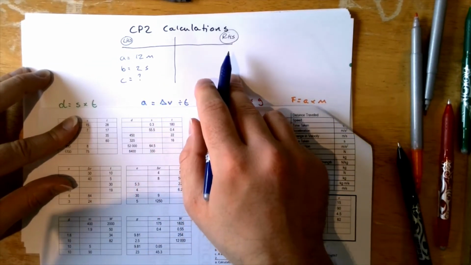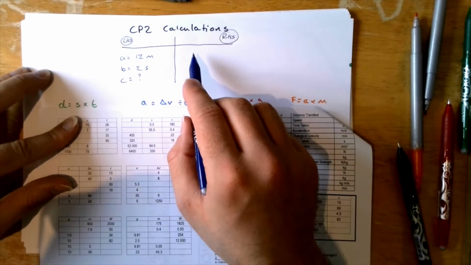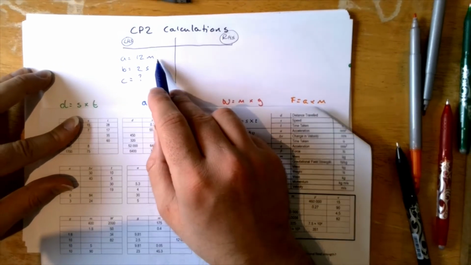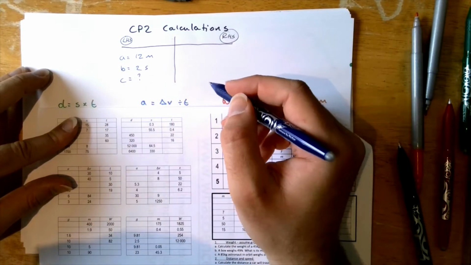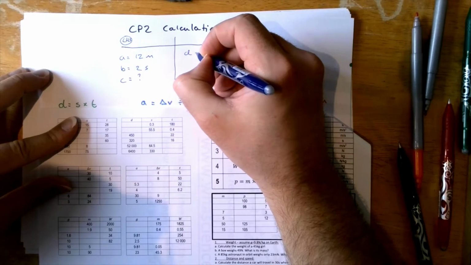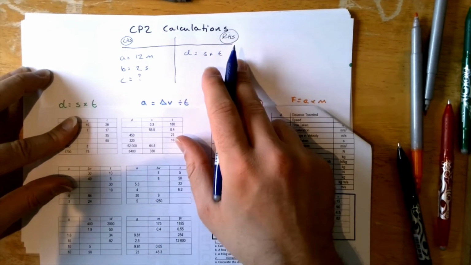On the right hand side we look at the numbers that we've got and we write down the equation that we're going to be using. I've got distance and I've got time, so I can use this equation here to find speed. I'll write down that D is equal to S times T. We do this every single time because you can sometimes get a mark for it.